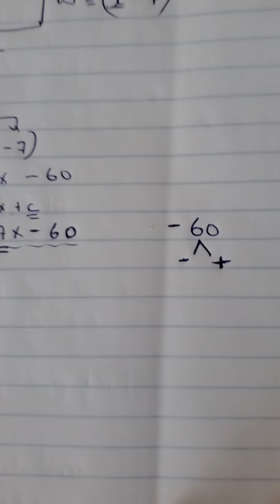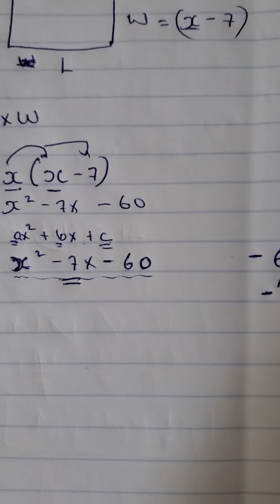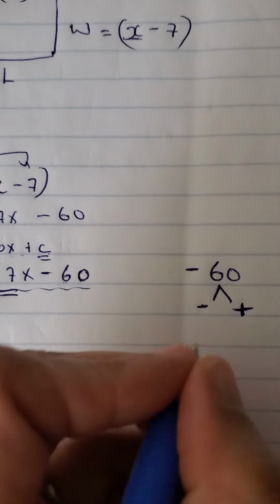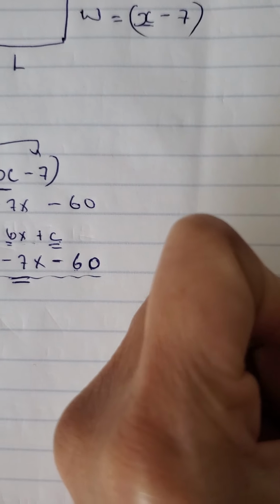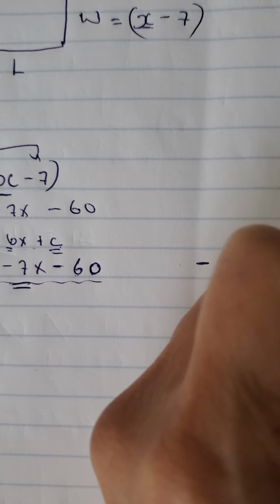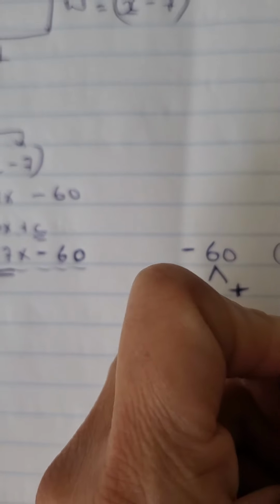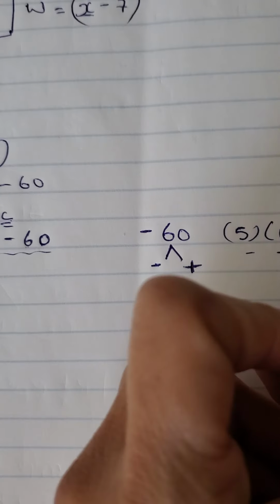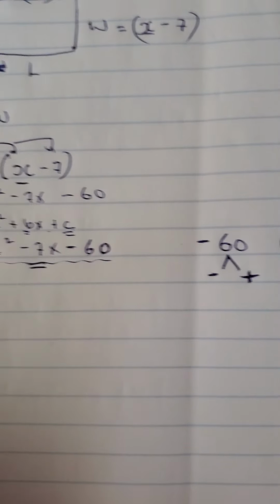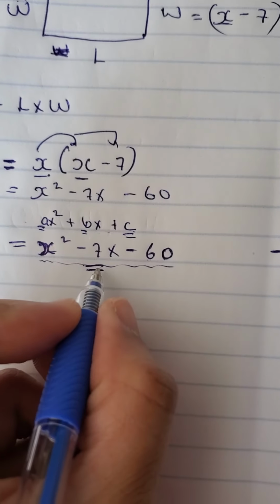Good. So if you're versed in your tables, I hope you are at this stage, you know that the factors 5 and 12 will give you 60. And if we subtract these 2 factors, we'll have a remaining term of 7. So notice that it's negative 7.